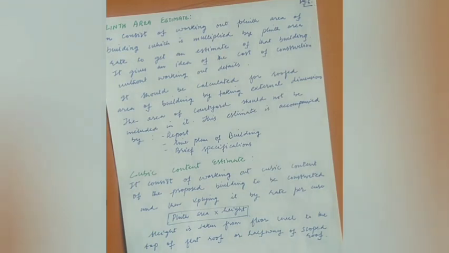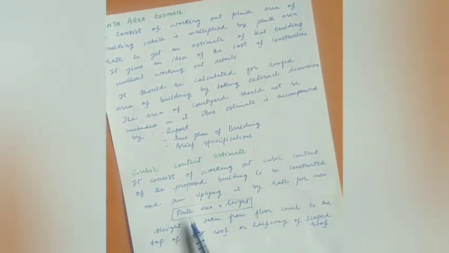Then the third type of estimate is the cubic content estimate, or what we call a cube rate estimate. This estimate basically consists of working out the cubic content of the proposed building and multiplying it by the rate per cube. You can see it here. The plinth area we know from the dimensions, then we multiply it by the height, we get the cubic content of that building, then multiply it by the rate per cube.